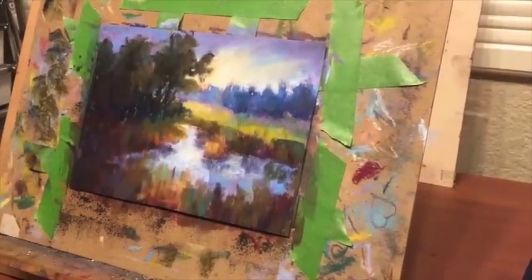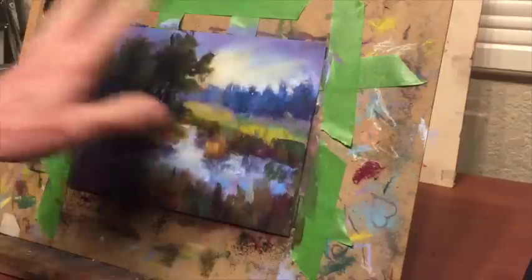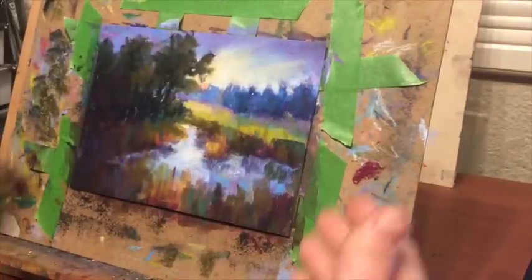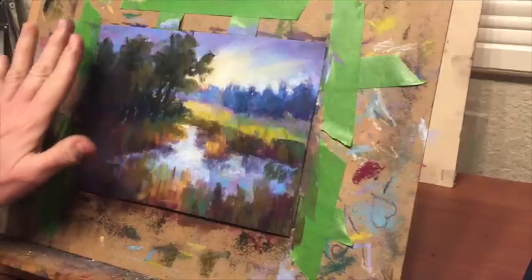Okay, at this point I'm analyzing a little more, and now it's time to be more precise with where I place things. I like at the beginning how you can be all loose and free as long as you're following the general composition and values in the painting. But now I'm going to kind of analyze what I want to do here.